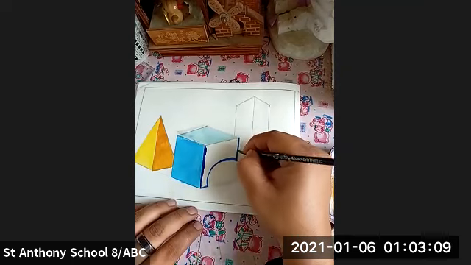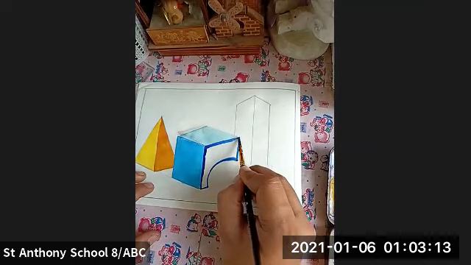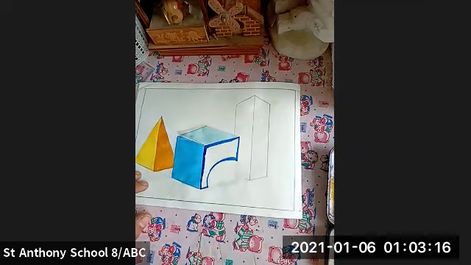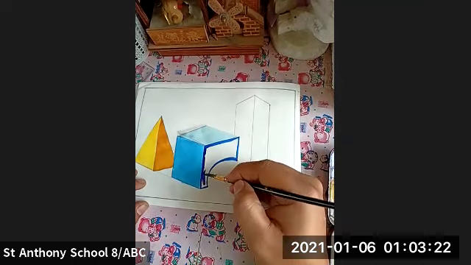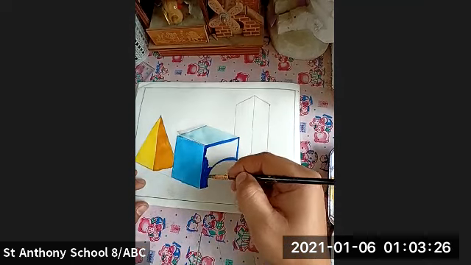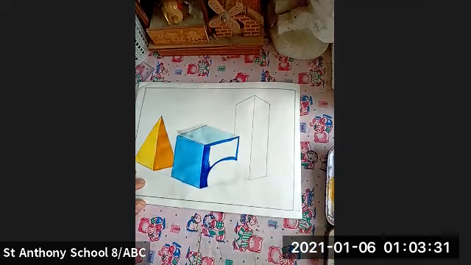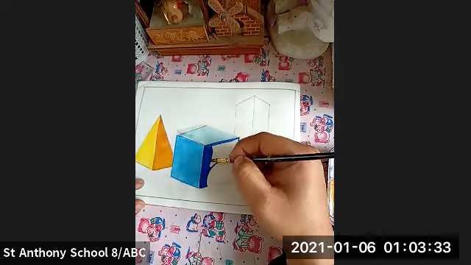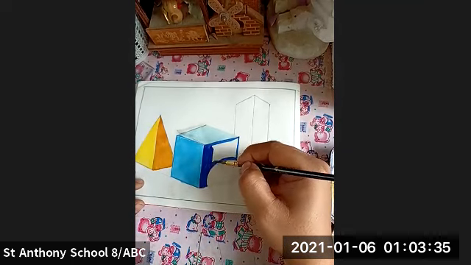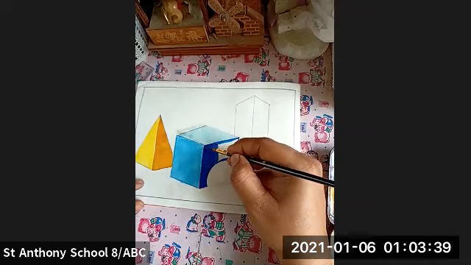Okay, this will be the darker tone. First color the border and then you can color the inside part. While coloring, use the brush in one direction only. Don't move the brush in various directions. Go in one direction only. It will give you a very smooth and decent finishing.